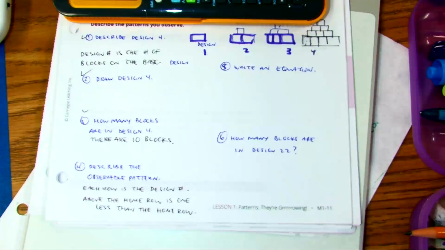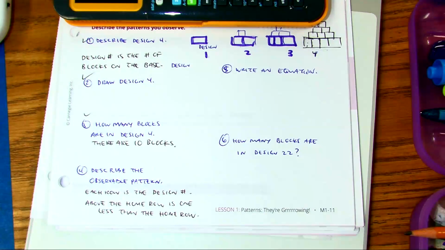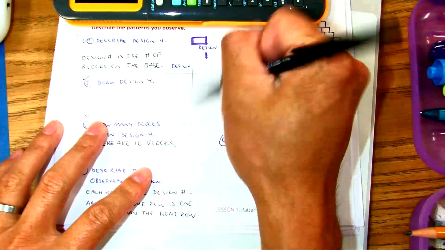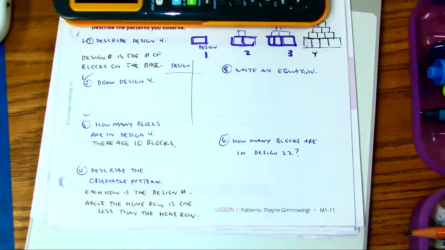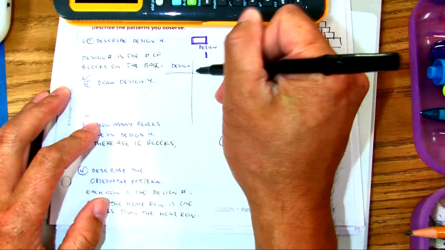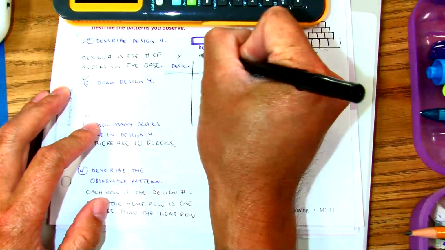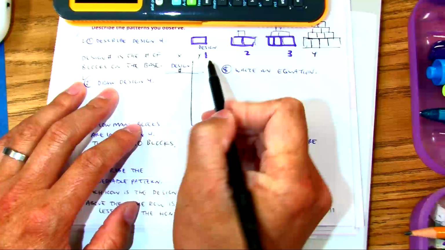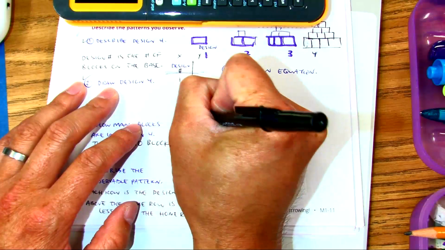So to write an equation, I'm probably going to create a table of values. This is my x, this is my y. So this is my design number. So I have 1, 2, 3, and 4.